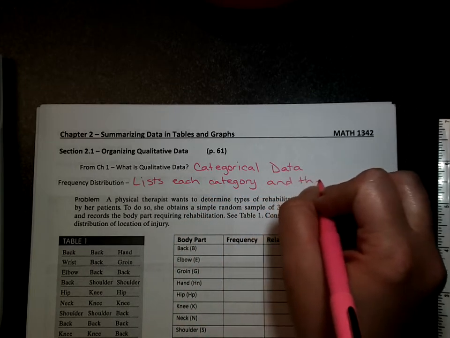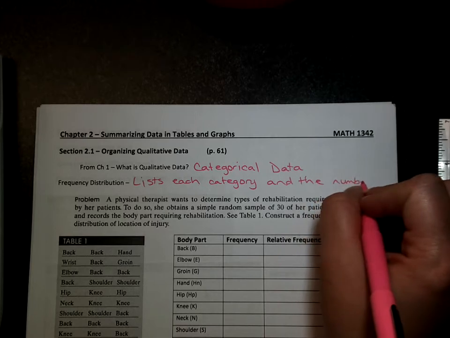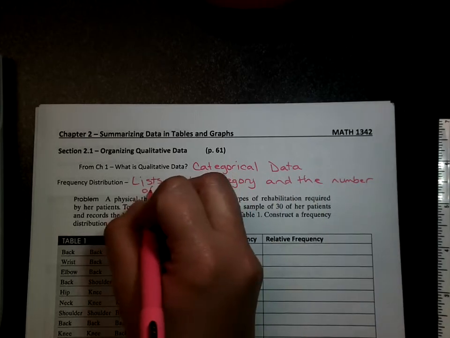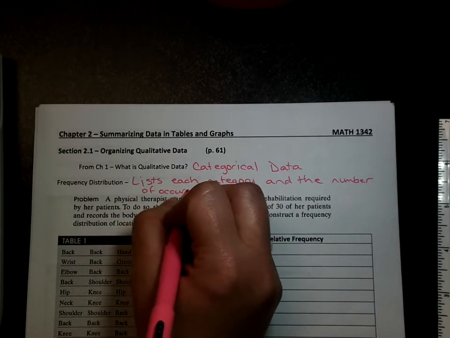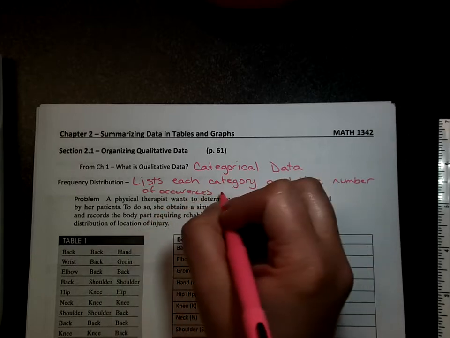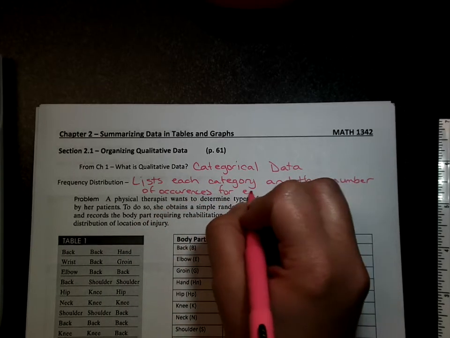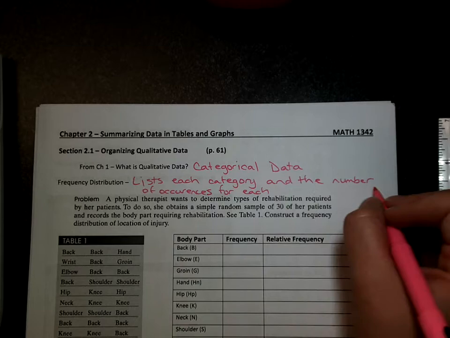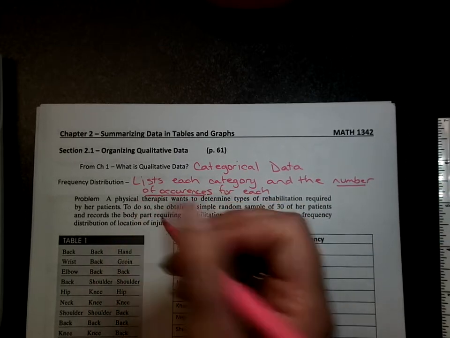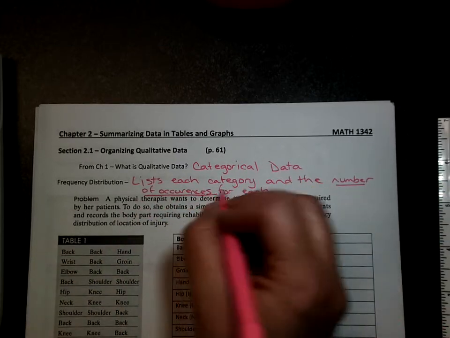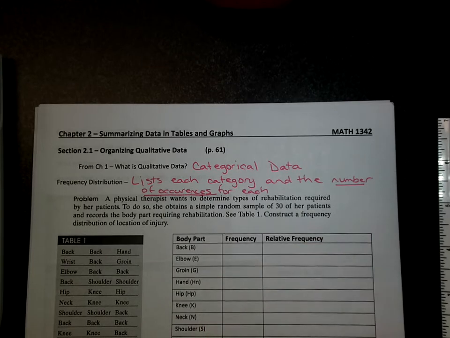and the number of occurrences for each. So the number of occurrences is called the frequency. How frequent does that category come up? And how many for each category.